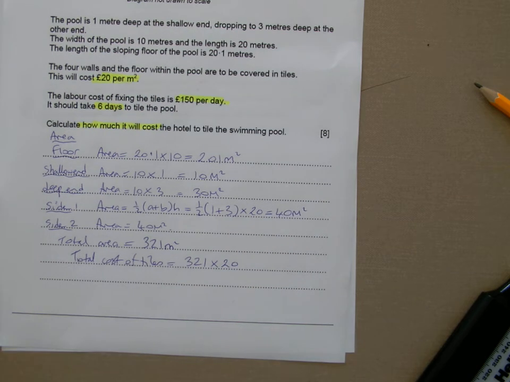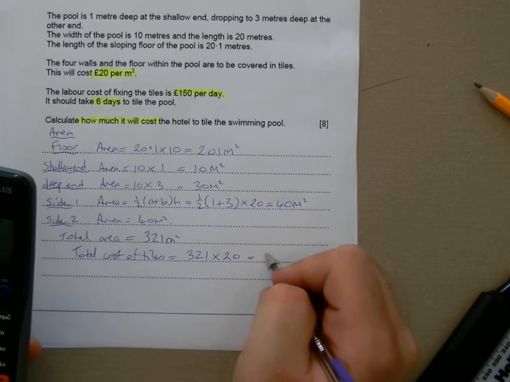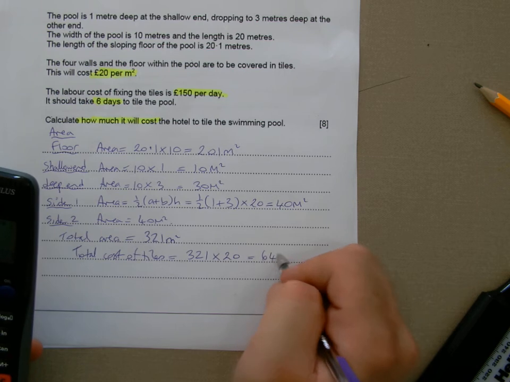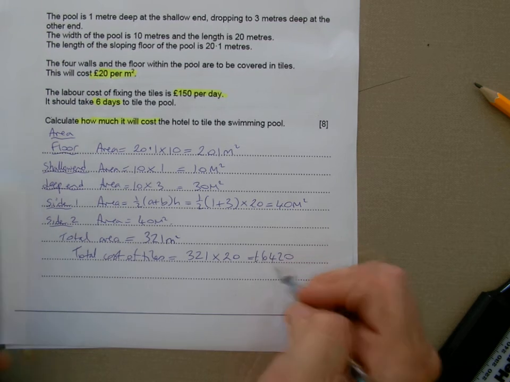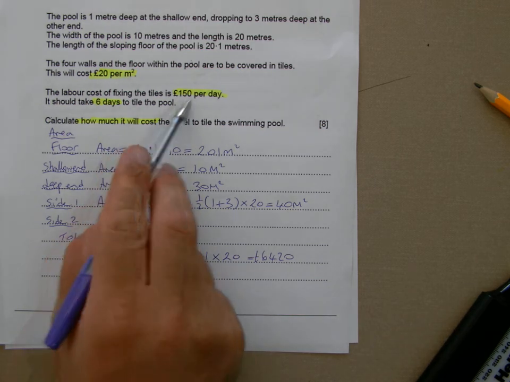If I was to do this without a calculator, I'd first times by 10, so add a 0, and then I'd double it. But we'll use a calculator, so we've got the answer straight away: 6420. So that's the total cost of tiles.